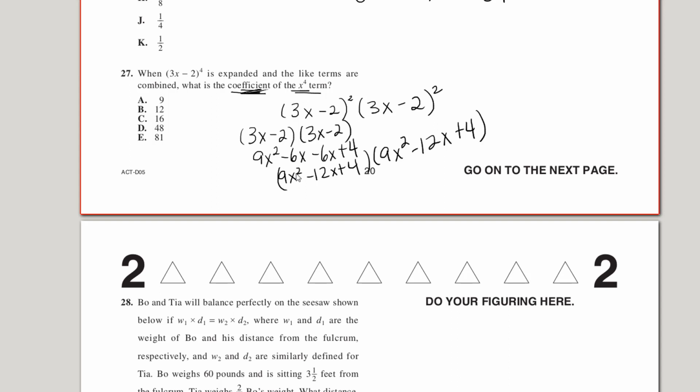When we foil this out, we're going to multiply the 9x squared times 9x squared, and we get 81x to the fourth. And then we can do some other multiplying. We get plus and minus. But we're only concerned with what is in front of x to the fourth. And there are no other terms that will multiply together and get an x to the fourth. So we turn out to have 81 as the coefficient we're concerned with. And that's answer choice E. This is another example of one of those problems.